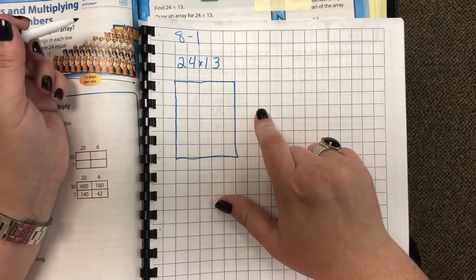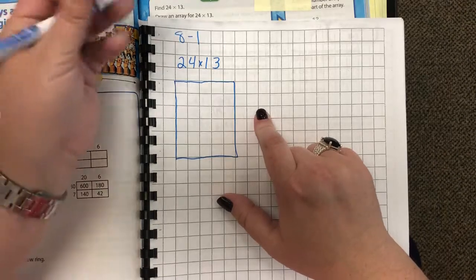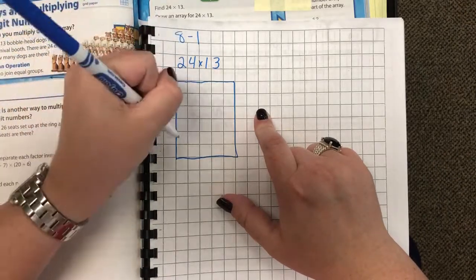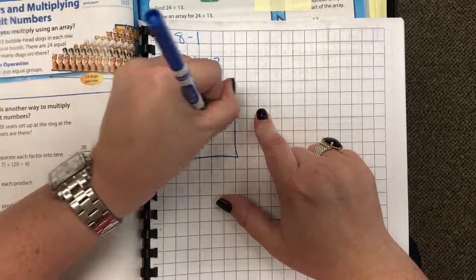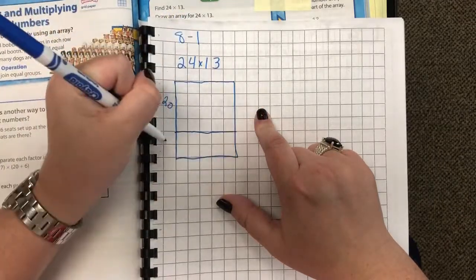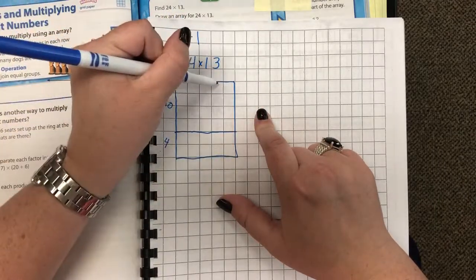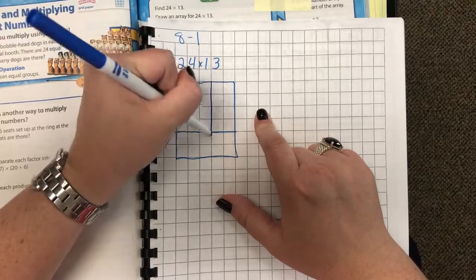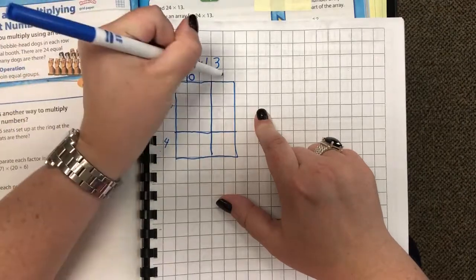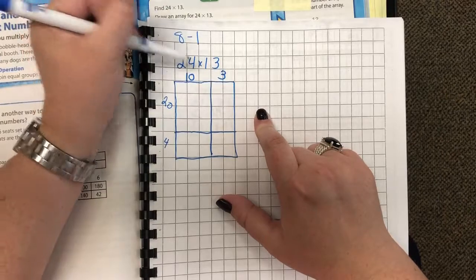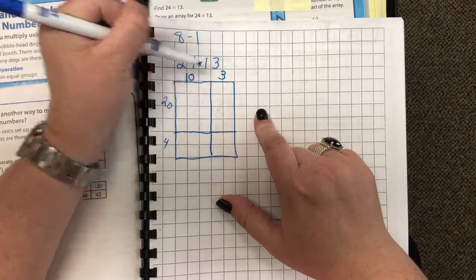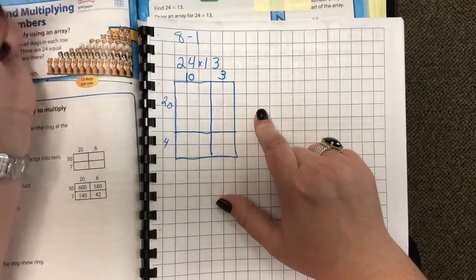Okay, it's not accurate. I've just made a square. What I do is I would divide it. Here's 20, here's 4, and let's say here's 10, and here's the 3. So 10 plus 3 is 13, 20 plus 4 is 24.